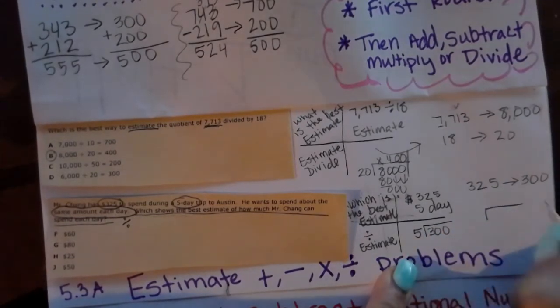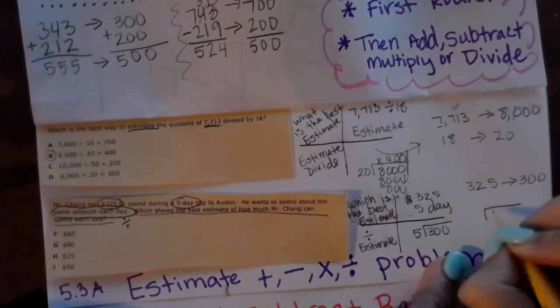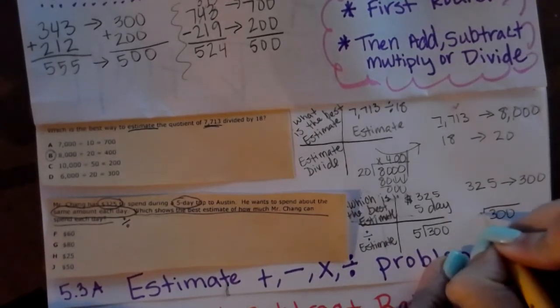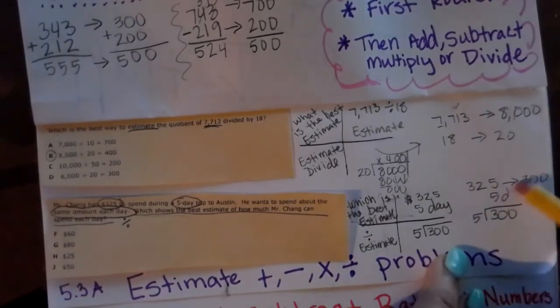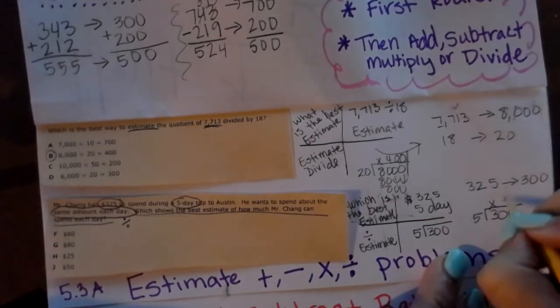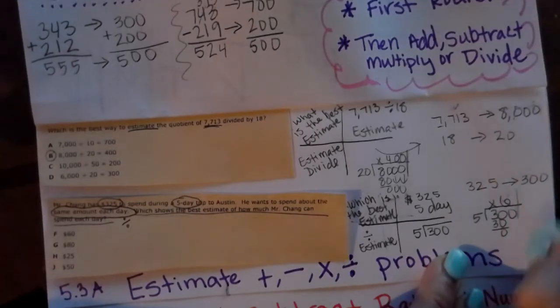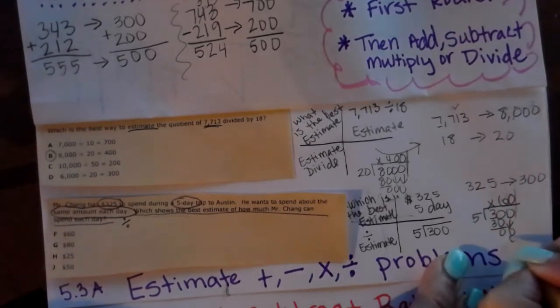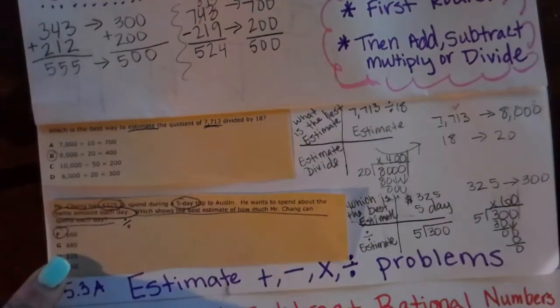And I'm going to come right over here. And the 5 days I don't need to change. Okay, so divided by 5. So I'm going to keep that 5 days. So 5 does not go into 3. 5 goes into 36 times. 6 times 5 is 30. I subtract, I'm left with 0, but I'm not to the wall, so I got to drop down that 0. 5 goes into 0 0 times. 0 times 5 is 0, leaves me with nothing. So about $60 a day.